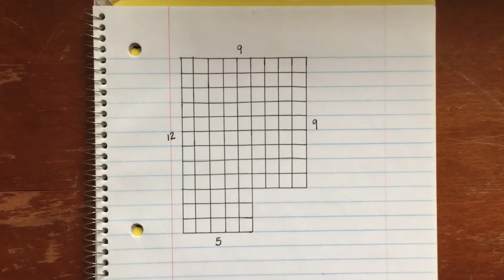Good morning, everyone. Let's talk this morning about finding the area of irregular shapes, so shapes that aren't perfect rectangles. And this might appear tricky at first, but I think it will help if you think back to our work with arrays at the beginning of third grade.